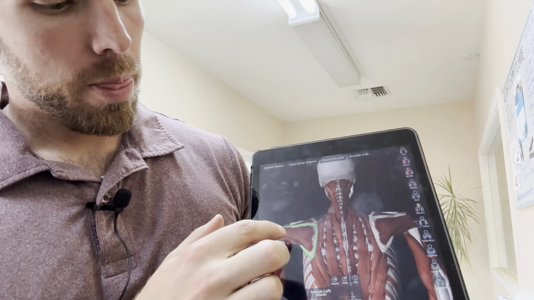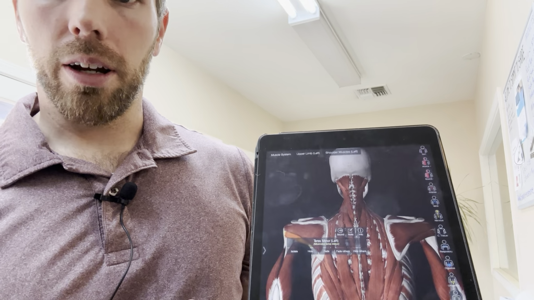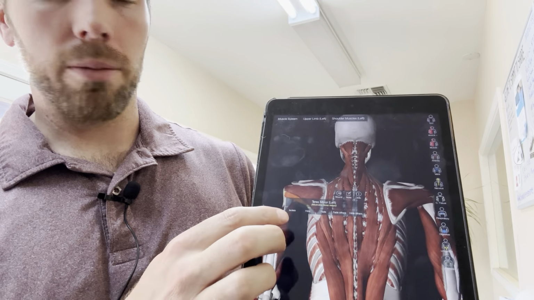So I'll show you on my little anatomy map here. So that's the scapula, the shoulder blade. So this is the back. Add some layers of muscle here. The first one, you've got your teres minor here at the bottom.